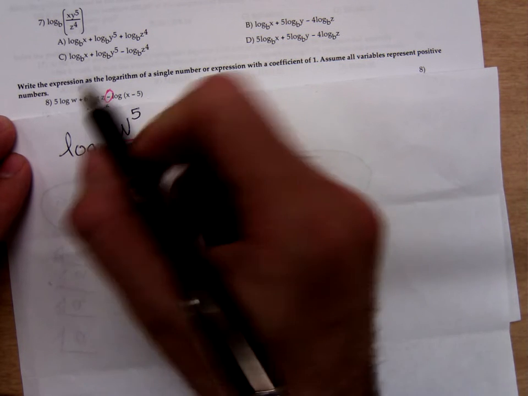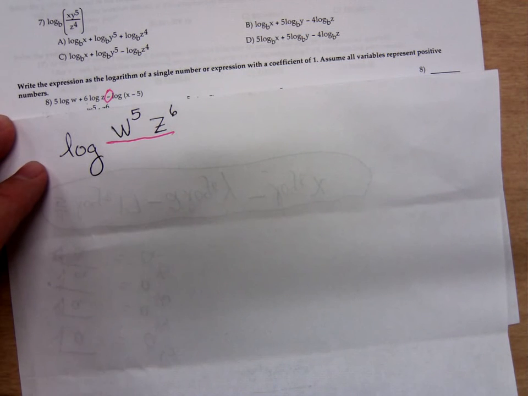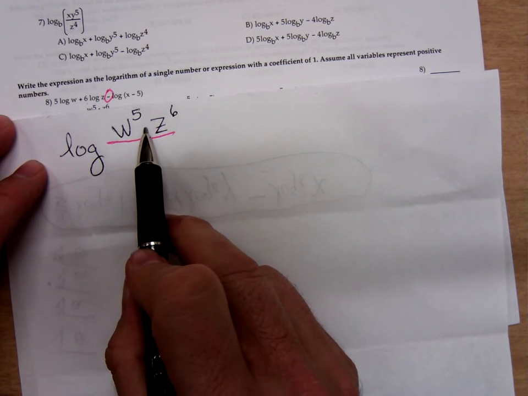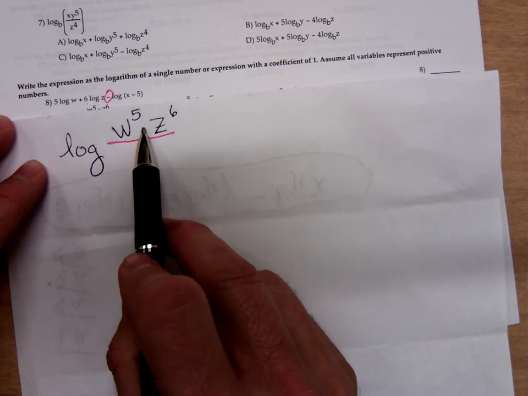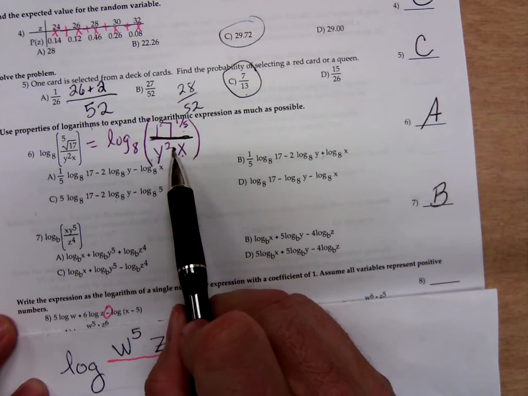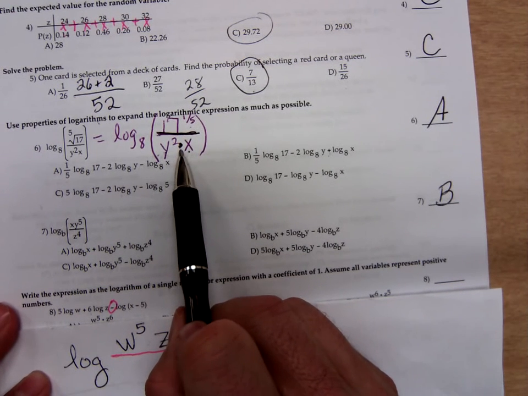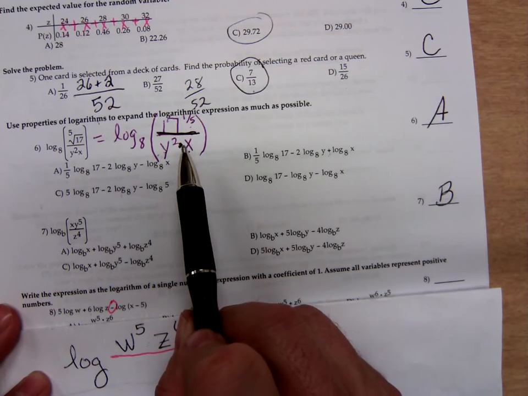Okay. Now here's the tricky thing. Don't put a plus in between those. You don't separate logarithms at addition or subtraction. If there had been a plus right here, we couldn't have separated the y squared and the x. You separate at multiplication and division.